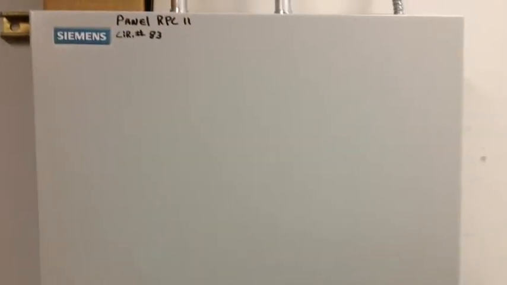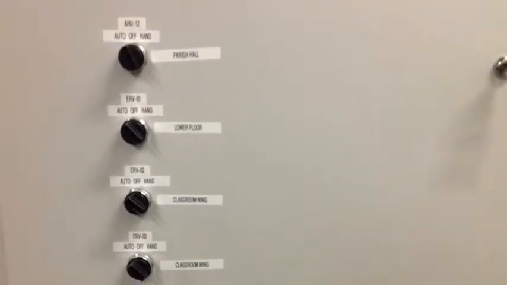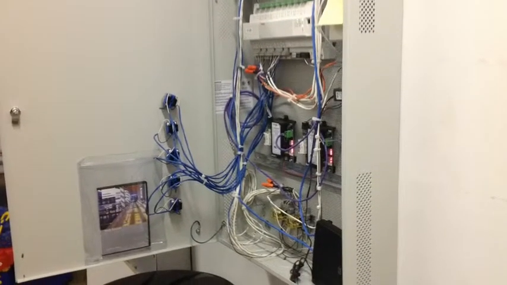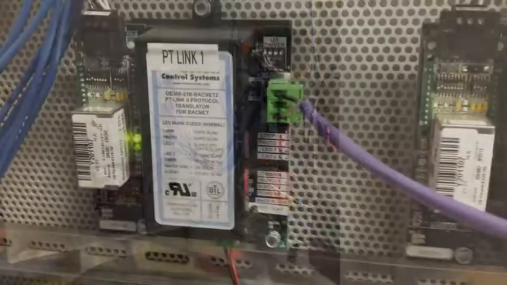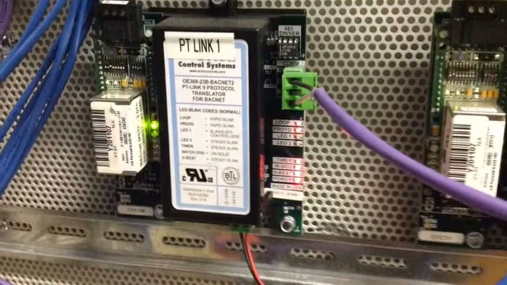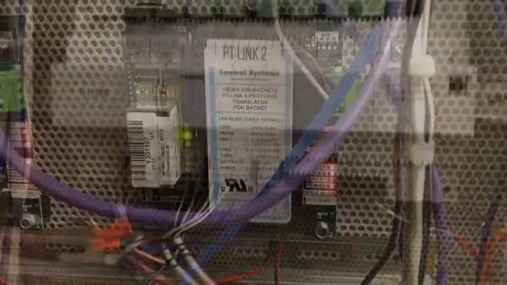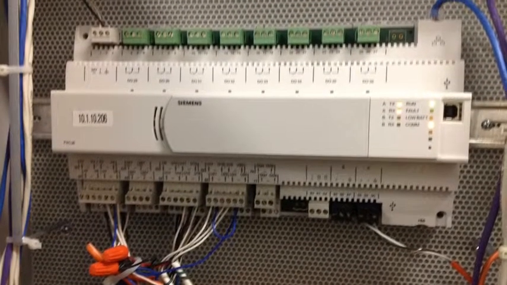We're now inside the main mechanical room that houses the building automation system and network gear. Next, we'll see a series of shots of the Siemens panel. This is the outside of the panel, another shot of the outside of the panel, HOA switches for the 5 Aeon units, a view of the inside of the panel, and then close-ups of the 3 main components inside the panel. A translator for BACnet PT-Link 1, a similar device PT-Link 2 translator for BACnet, and then the main control board inside the panel.